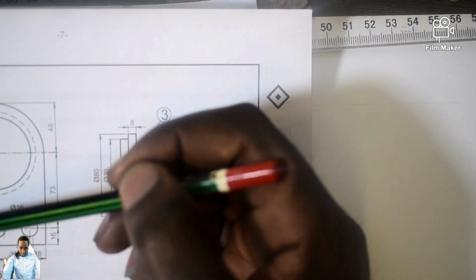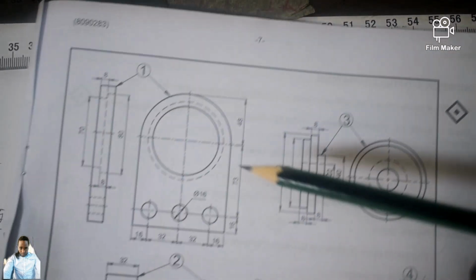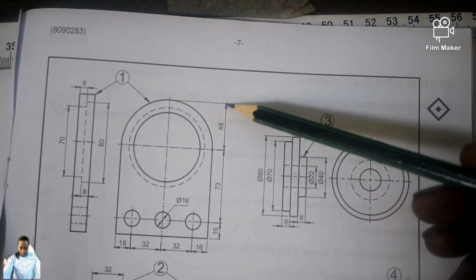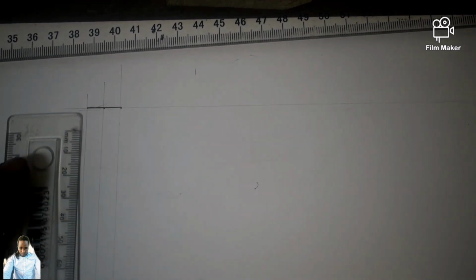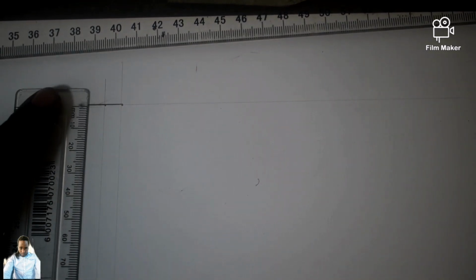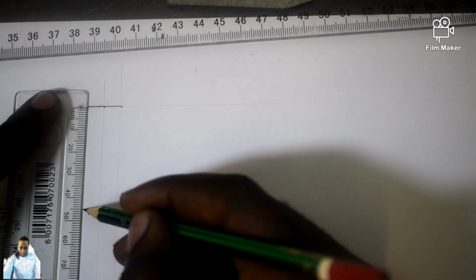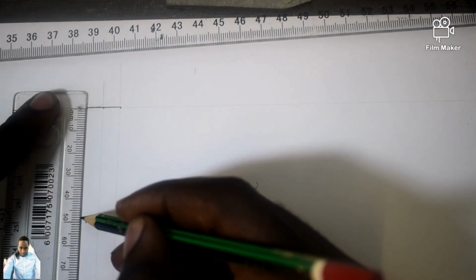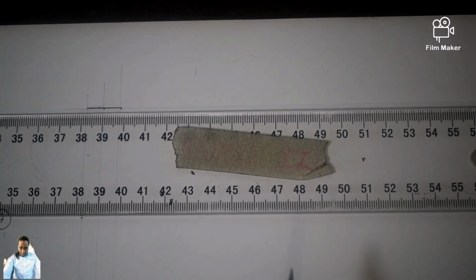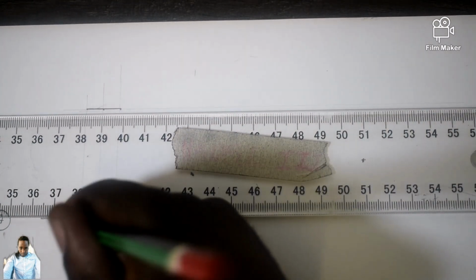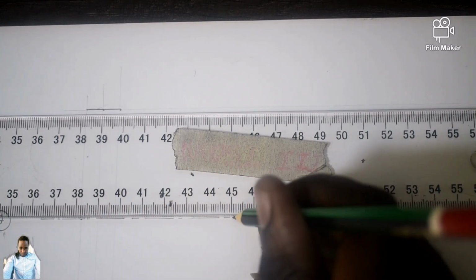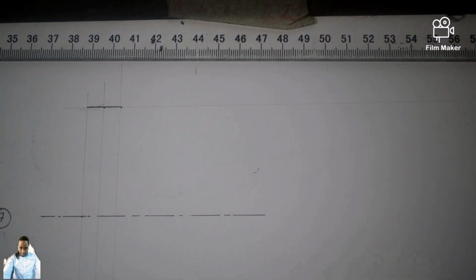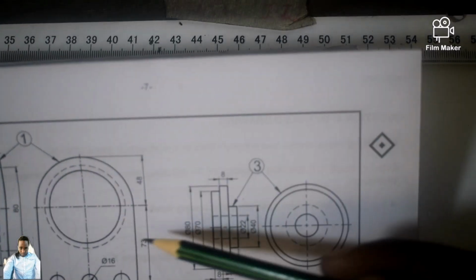Then from here going down, submerge now. From here going down, they said from here till here is 48 millimeter, and the 48 millimeter is giving us the center. You see. So 48, there is your 48. I have the center. I'm very slow today, so this is the center way.